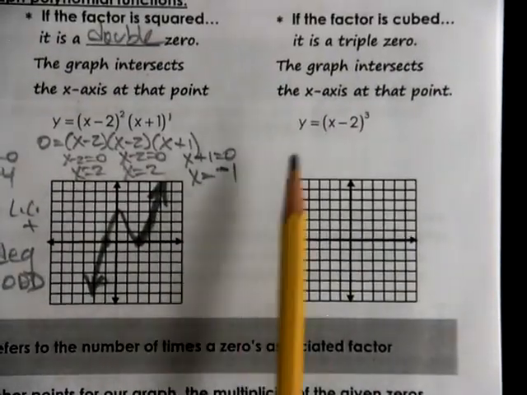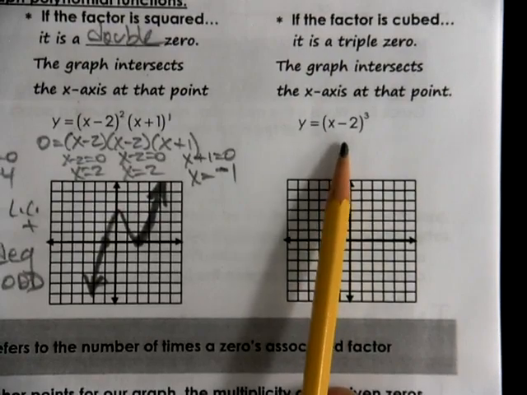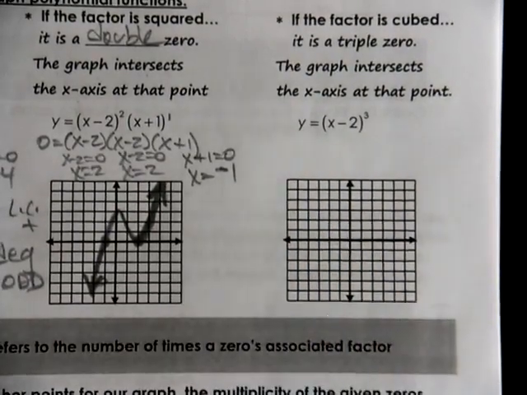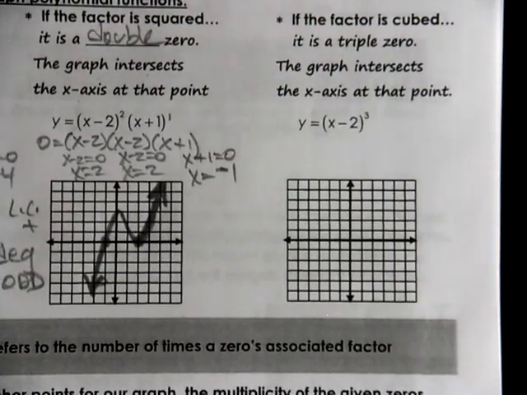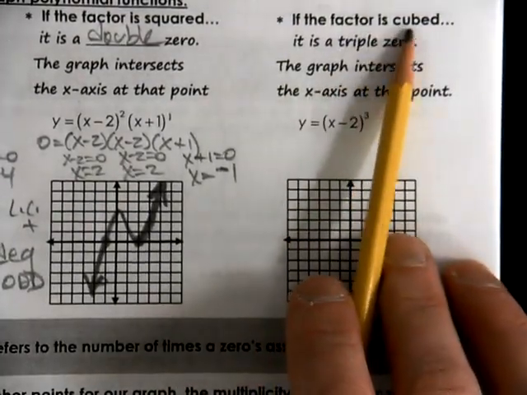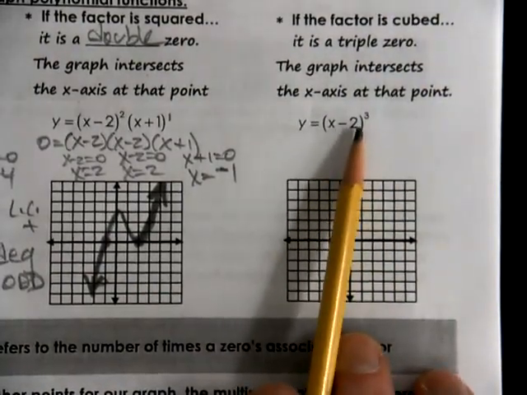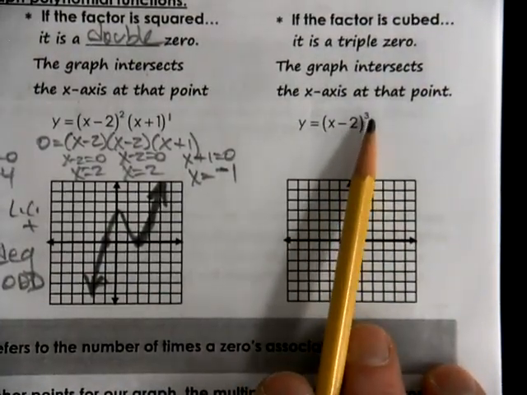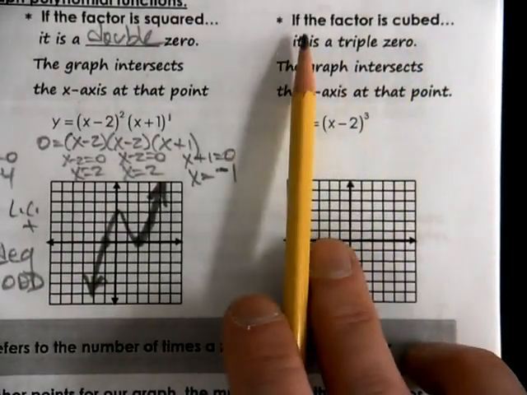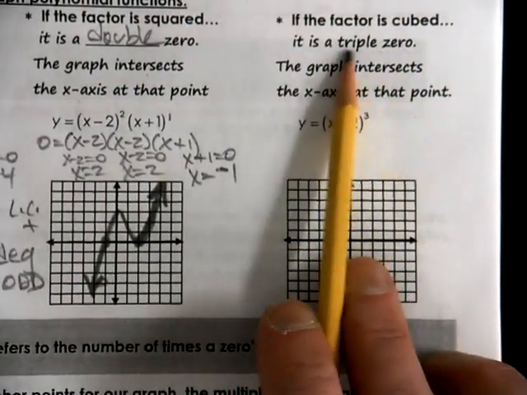So how's this one going to be different? What do you see? Can you be observant to the way that it looks? This factor is cubed. The binomial is to the third power. That's cubed. It's known to be a triple zero.